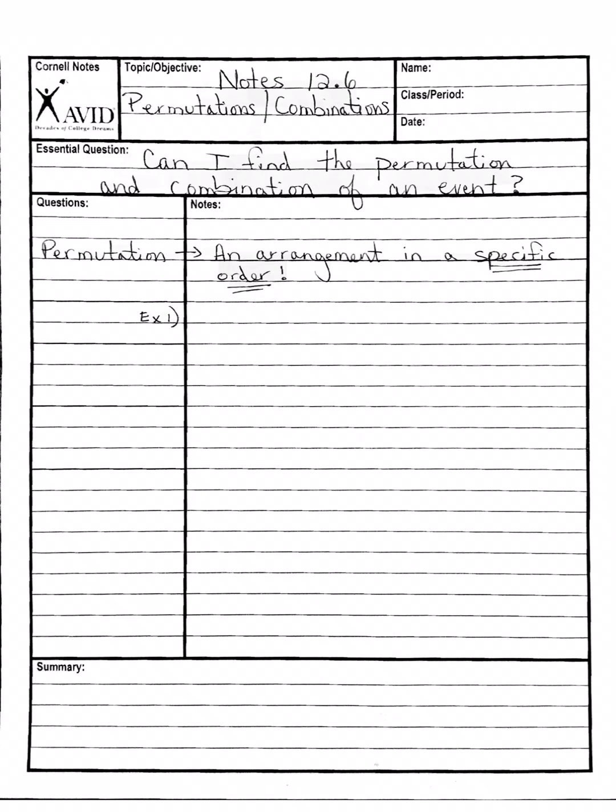We're looking at notes 12.6, and we're going to look at something today called permutations and combinations. Can I find the permutation and combination of an event? Okay, so first of all, let's talk about what permutation means. The definition is an arrangement in a specific order. That is super important. Okay, in a specific order.